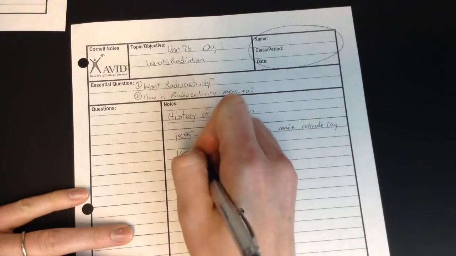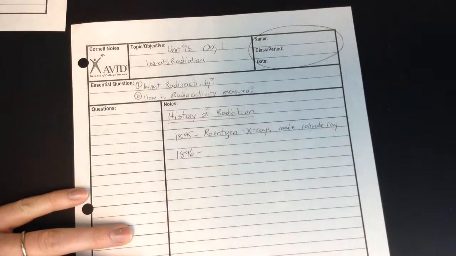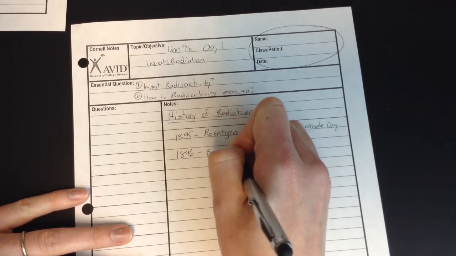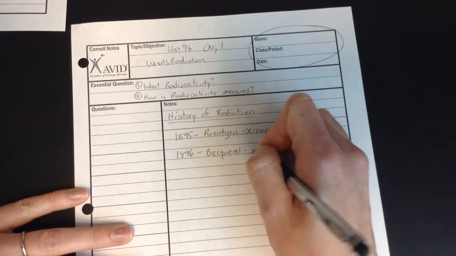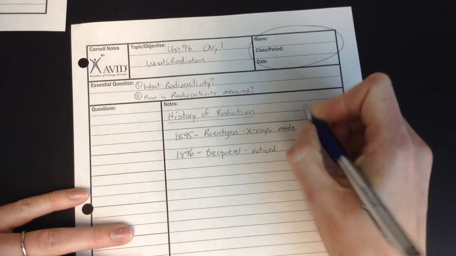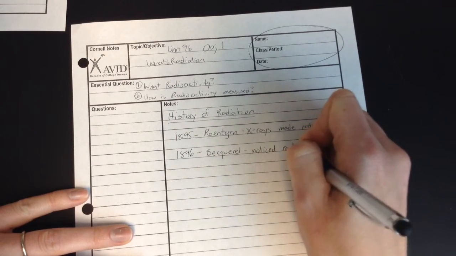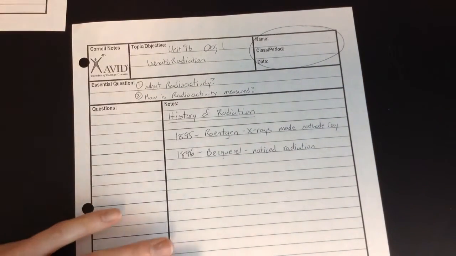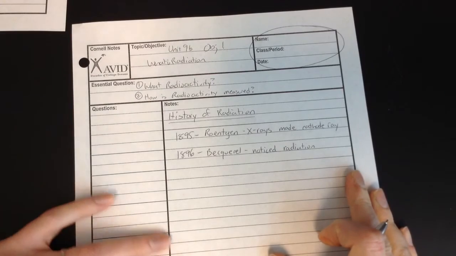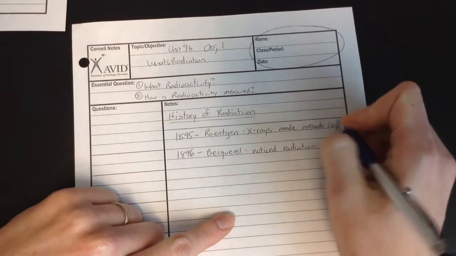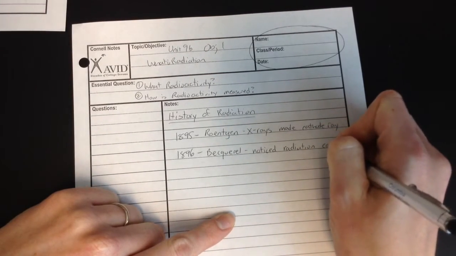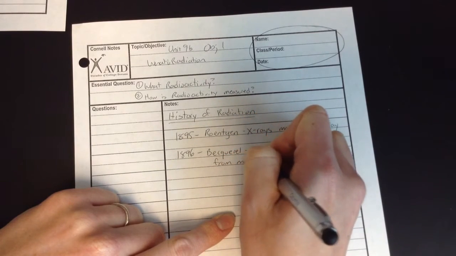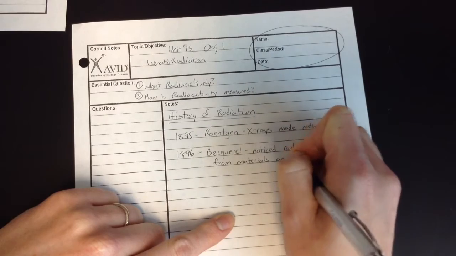Some time went by, like a year, and this other guy named Henry Becquerel, with a Q, noticed that some of that radiation they were looking at, turns out some of those X-rays are a little bit more energetic, and they start to be called gamma rays. But Becquerel saw that radiation came from materials on their own.